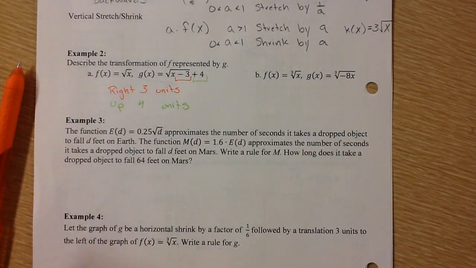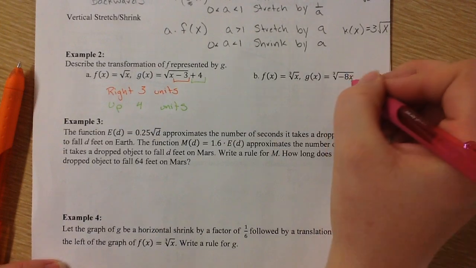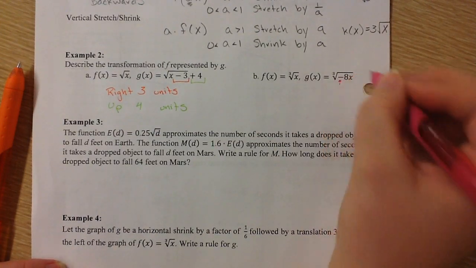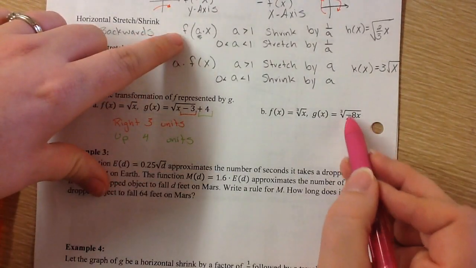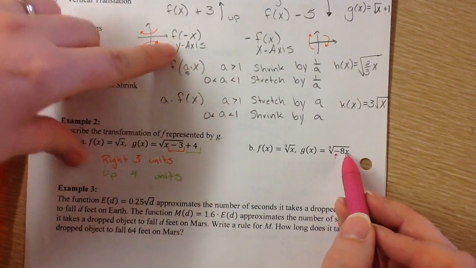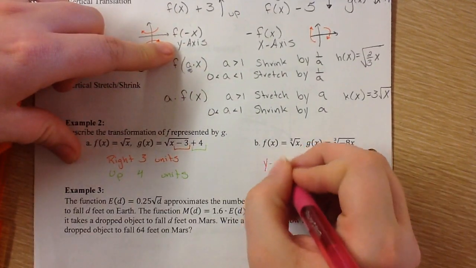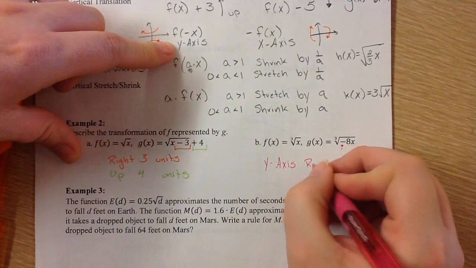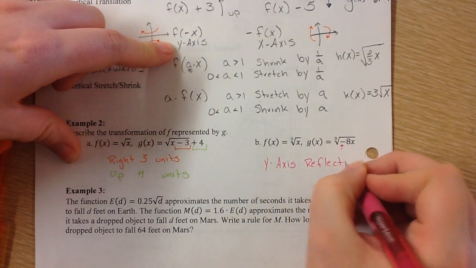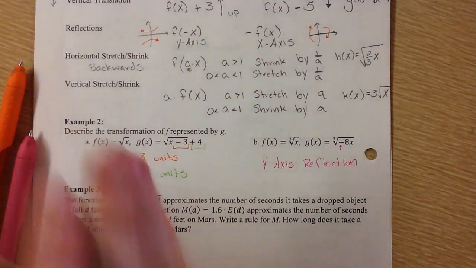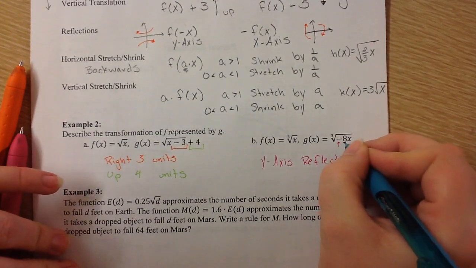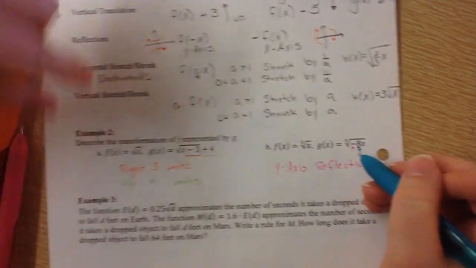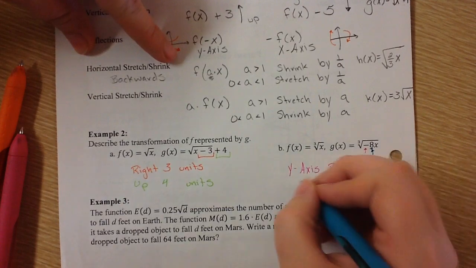Okay. On this next one here, we have a negative in here. So that negative sign is inside on the x here. That's a negative inside on the x there, so that's going to be a y-axis reflection. Okay, but then we have this 8. And that 8 is inside there as well. So since that 8's inside, it's going to be horizontal.